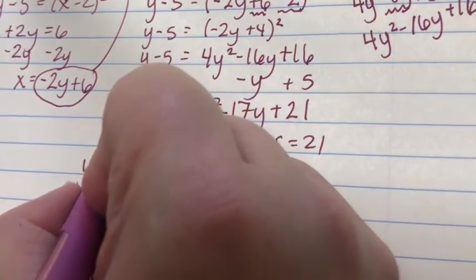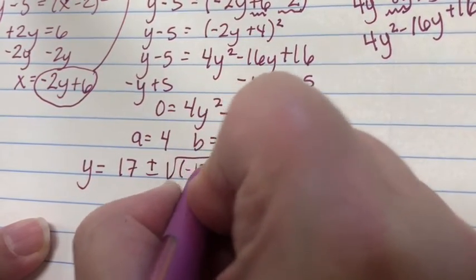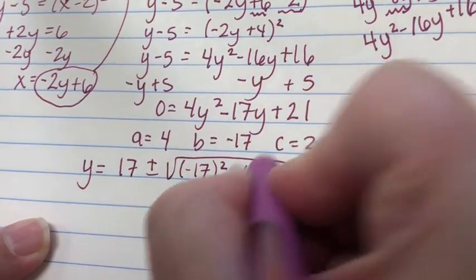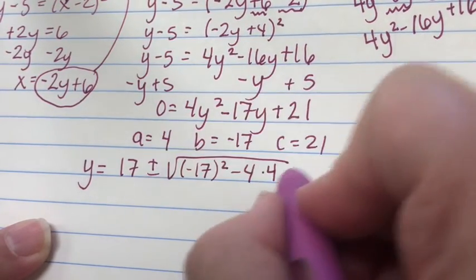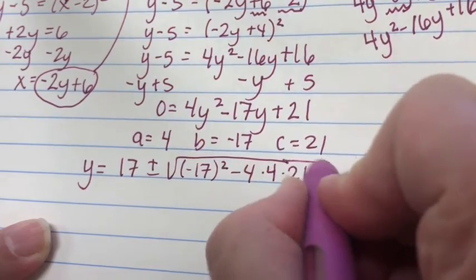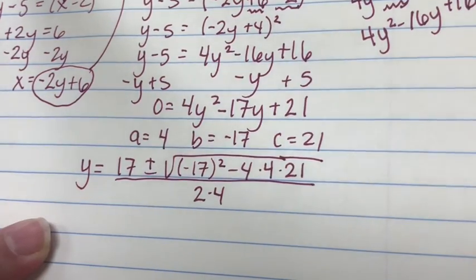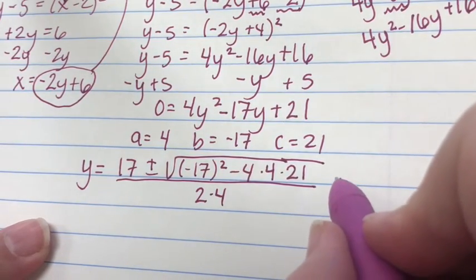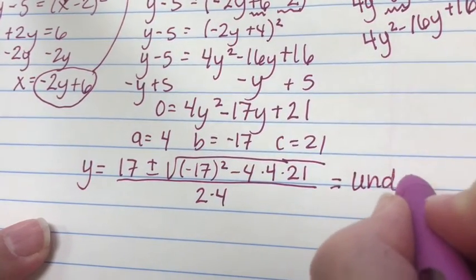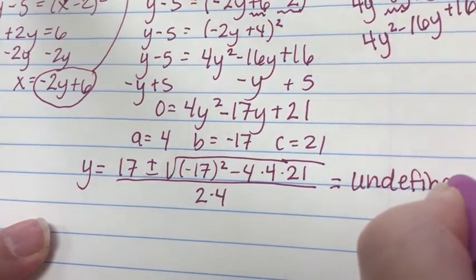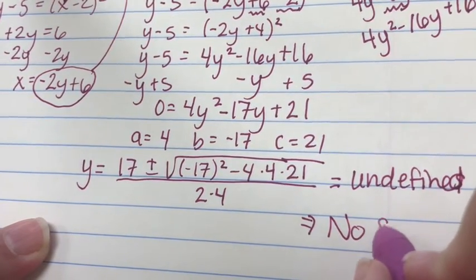So I would put in my calculator 17 plus or minus the square root of negative 17 squared minus 4 times 4, because the a is 4, times 21, all over 2 times 4. And if I type that in, for the sake of time, I'm not going to do that. You can do that yourself. You will also notice you get undefined, which means there's no solution.